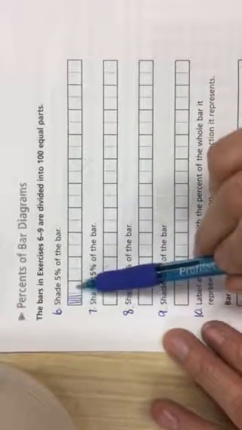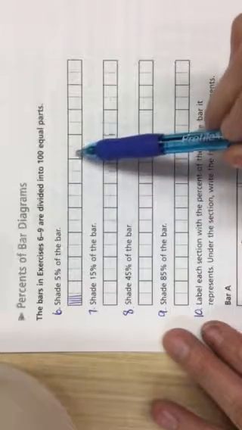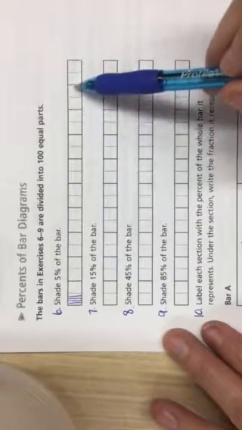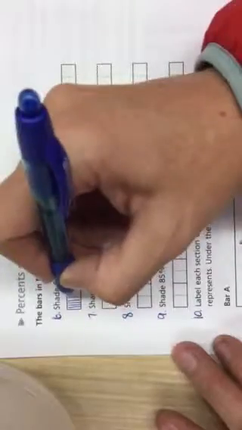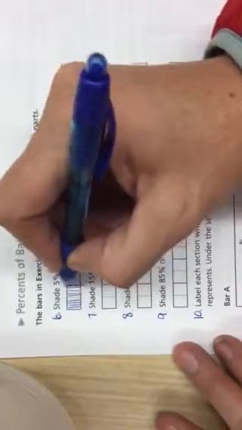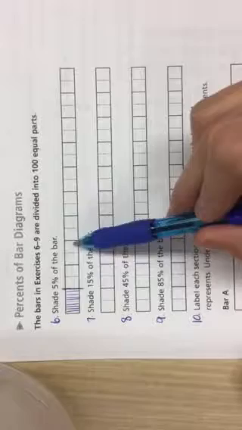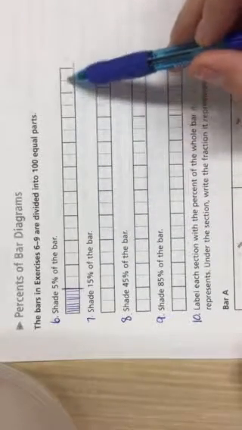So if there's 1, 2, 3, up to 20, then you know that in each one of these there's going to be 5 smaller bars, and that in each of the sections with the darker line, there's going to be 10 smaller bars. So 10, 20, 30, 40, 50, 60, 70, 80, 90, 100.